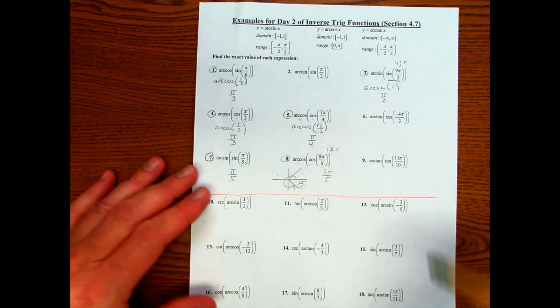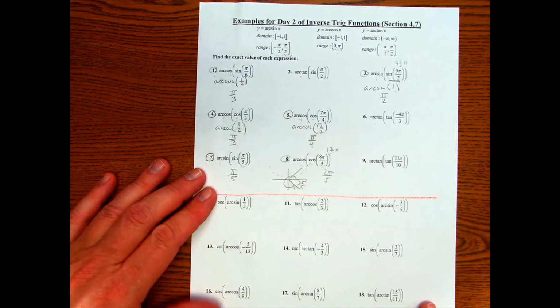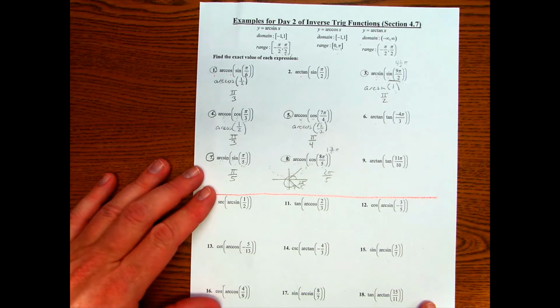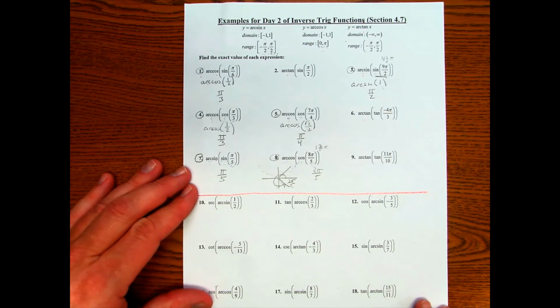Okay, the solutions to the rest of these guys are posted in Google Classroom. You can try the rest of those on your own and check those answers over.